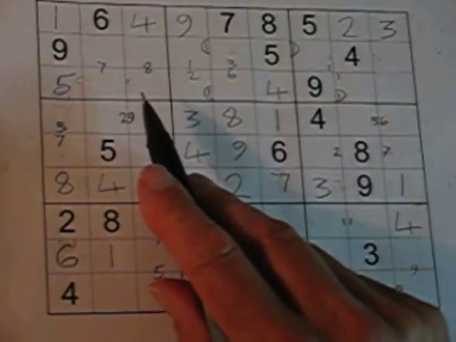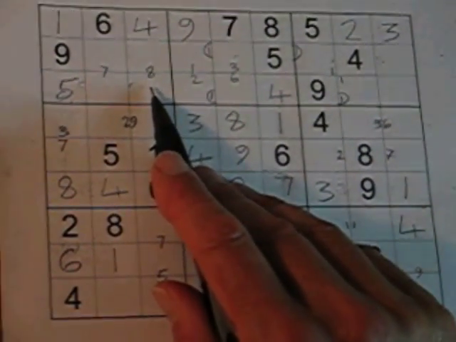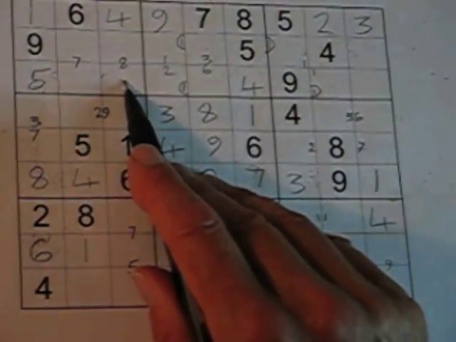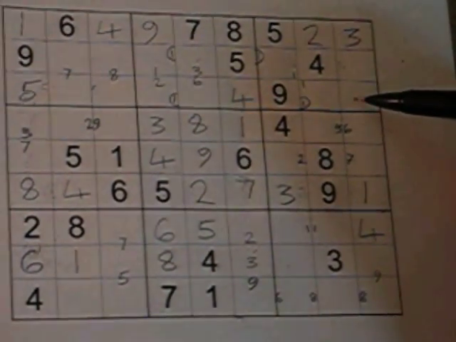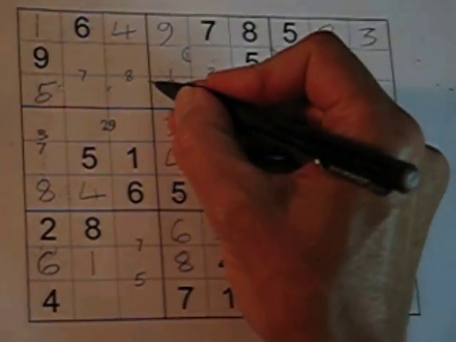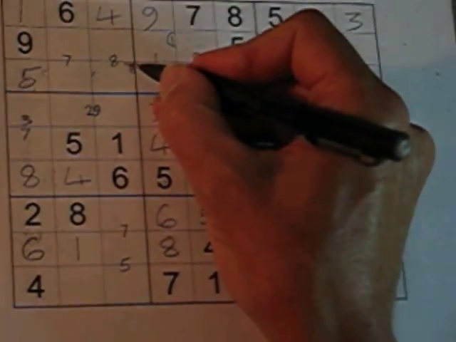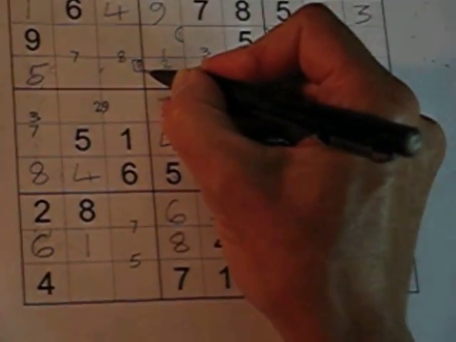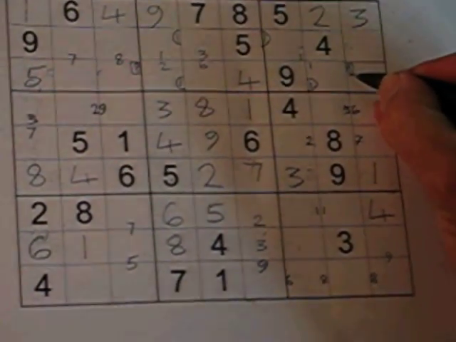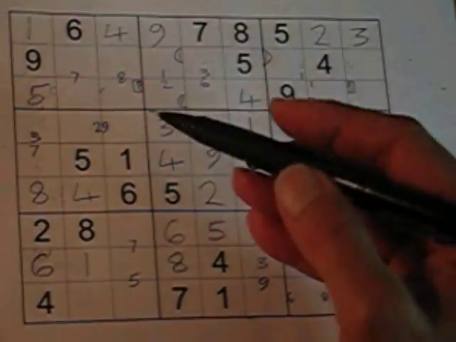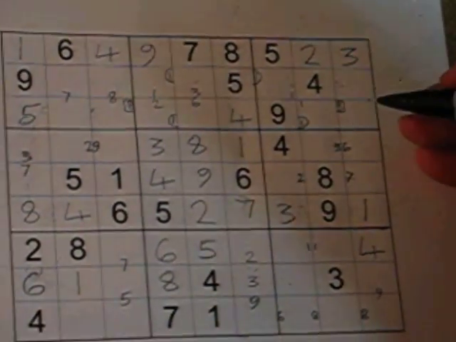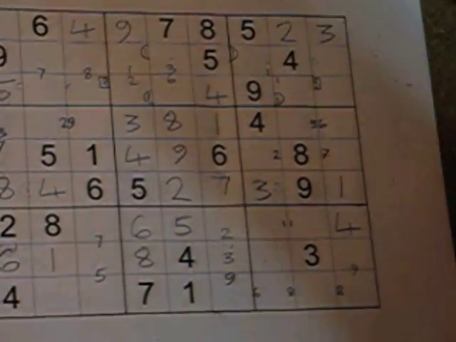However, there's another number, an 8 here, that is either in this square or in this square. And I just want to show you the way of expressing that. I'm going to put an 8 here, and I'm going to put a square around it, and I'm going to put a square around it on the other side. So I just wanted to show you that. If you have 3, you can think of some other variation of that style.